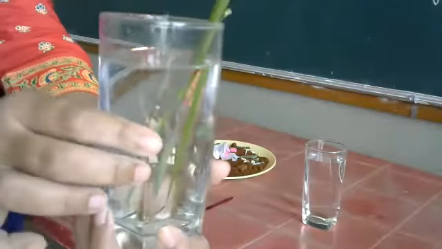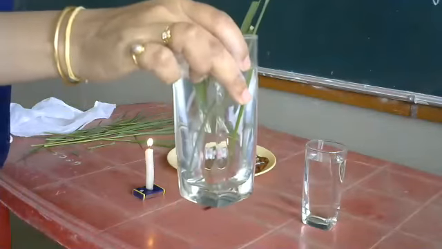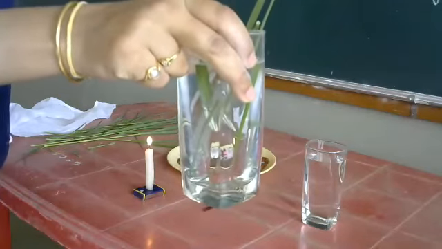What if I put grass in this water? Is this water polluted?